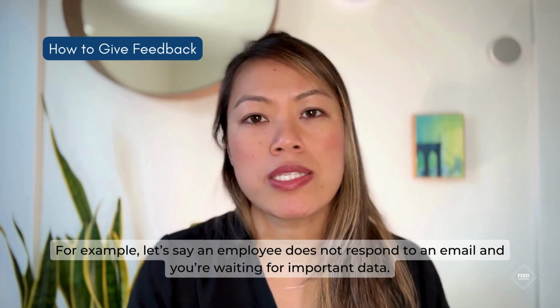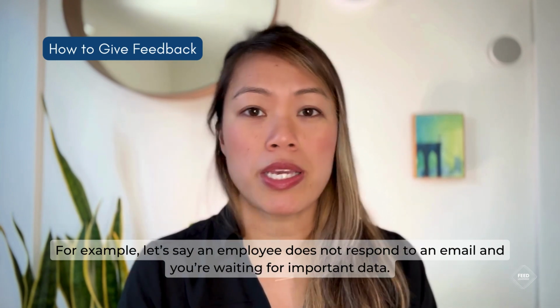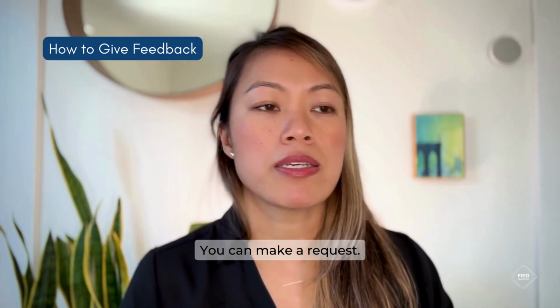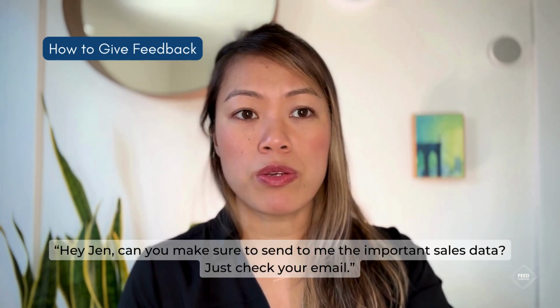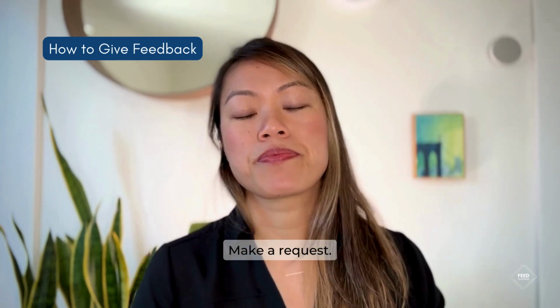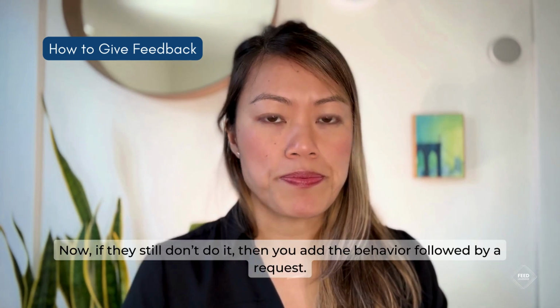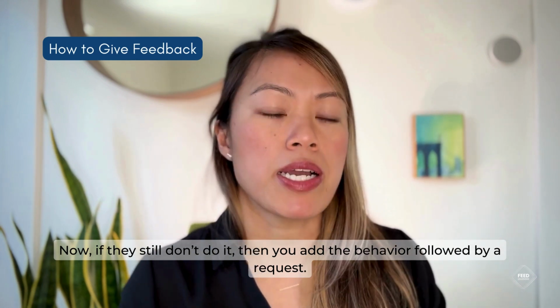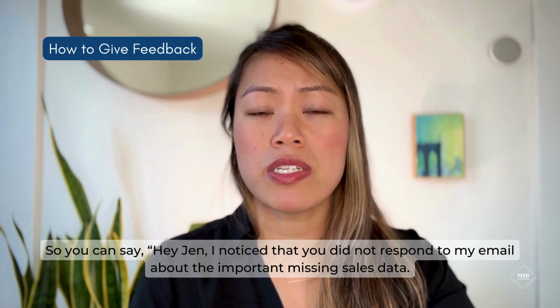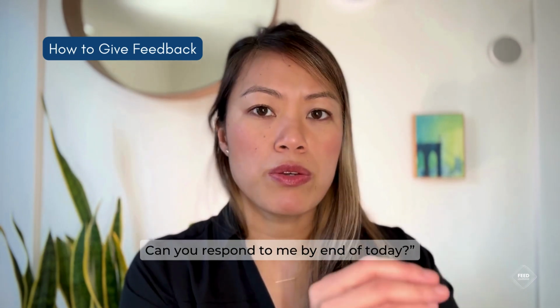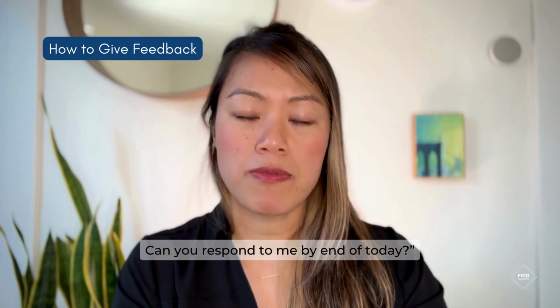So for example, let's say that an employee does not respond to an email and you're waiting for some important data. So you can make a request. Hey Jen, can you make sure that you send to me the important sales data? Just check your email. All right, make a request. Now, if they still don't do it, then you add the behavior and then the request, right? So you can say, hey Jen, I noticed you did not respond to my email about the important missing sales data. Can you respond to me by the end of today?